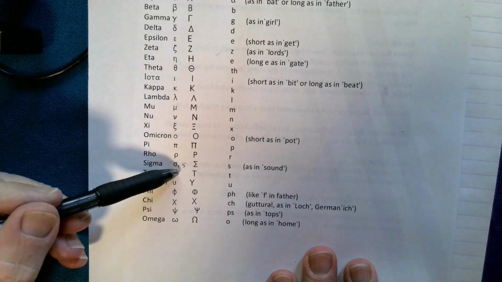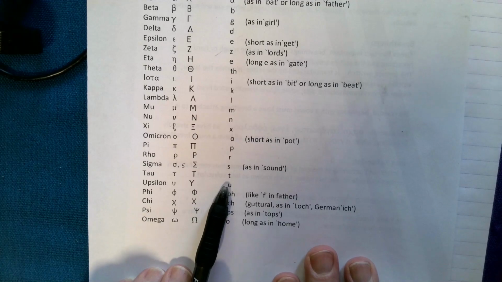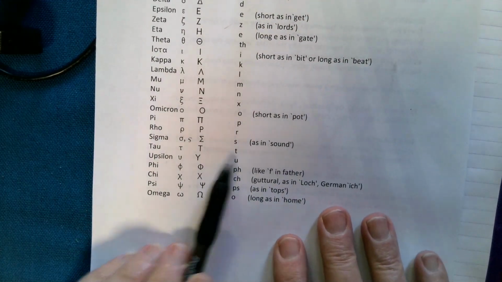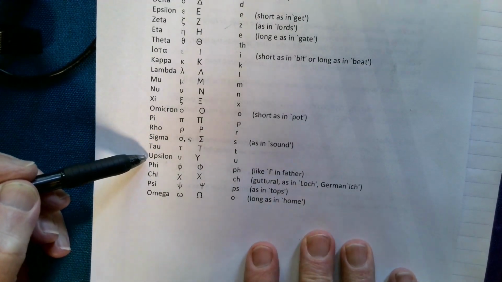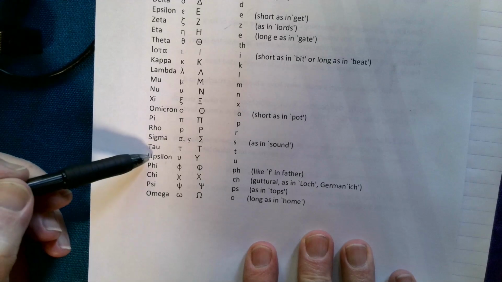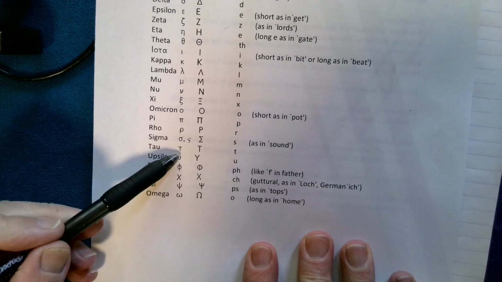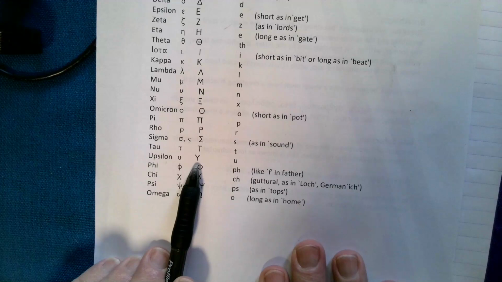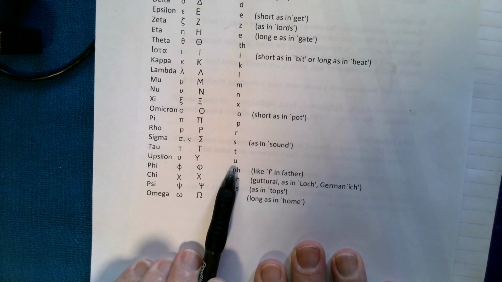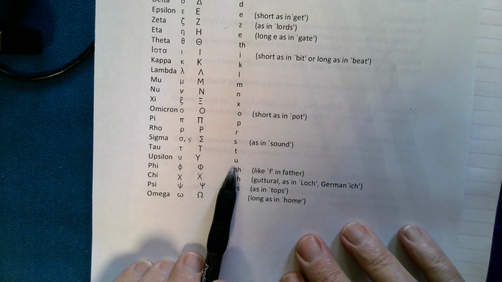Tau is a nice easy one, and capital Tau, and it's a T sound. Upsilon, this again is a light U, but there's no heavy U really, but this is a light U, just looks like our English U. The capital U looks like our capital Y, and it's originally a U sound, and by Koine Greek times it comes to be pronounced like I, unfortunately.